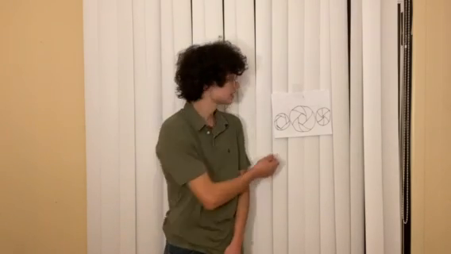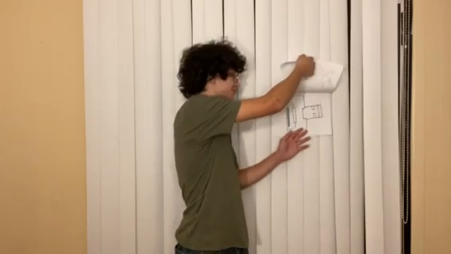Moving on to the body of the camera. Inside the camera, we have something called the shutter. Similar to the aperture, this allows light to come into the body of the camera, but only for a split second.